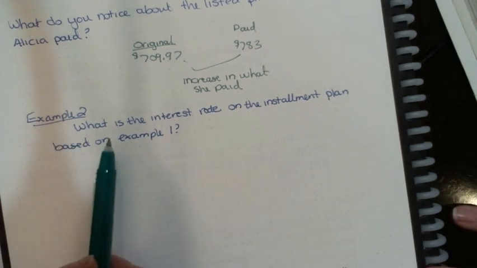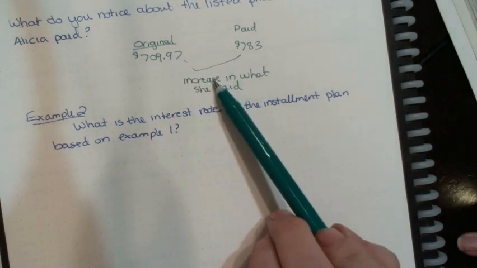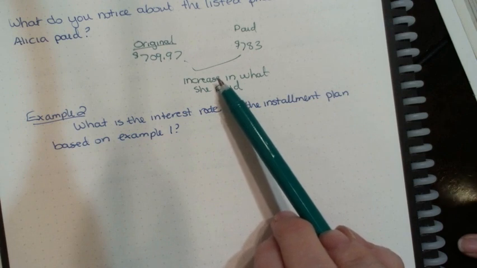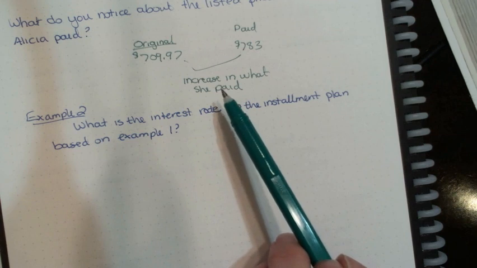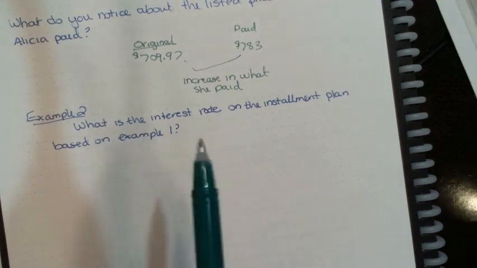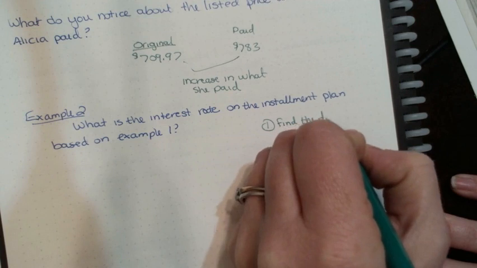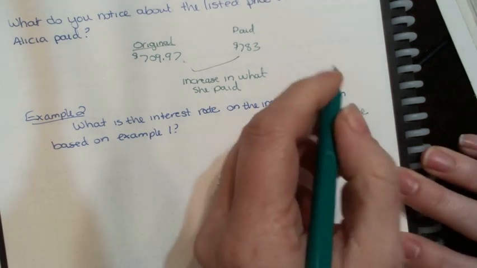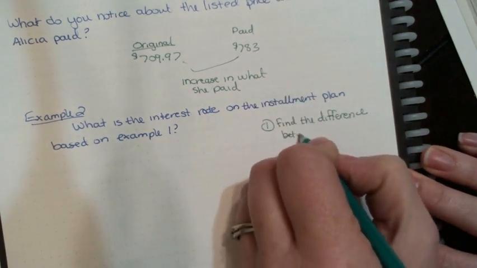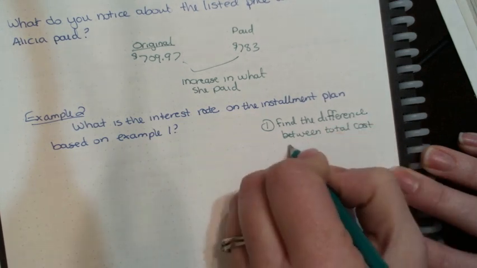So in example 2, I want to know what this interest rate is, because before I decide on an installment plan, I need to know how much I'm paying extra to see if it's really worth it. So what I'm going to do is find the difference between total cost and listed price.